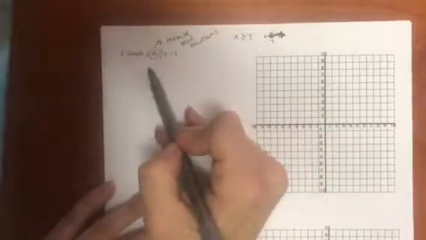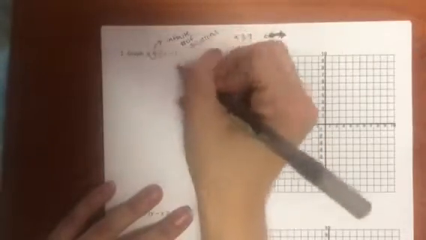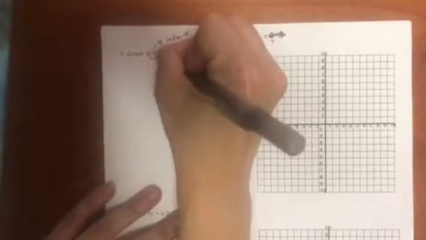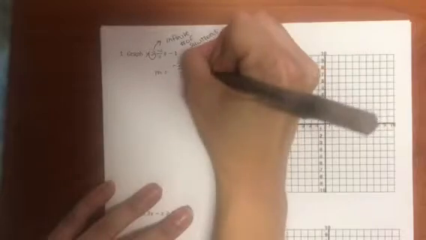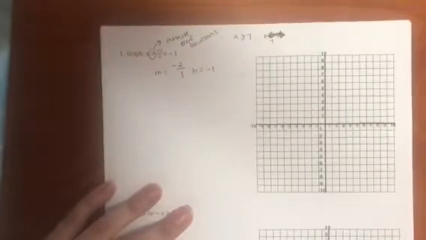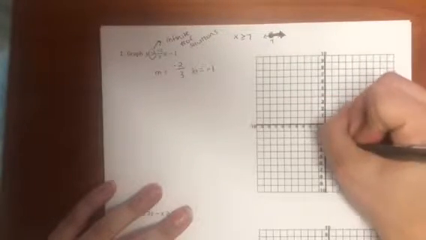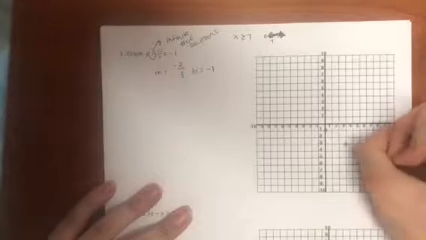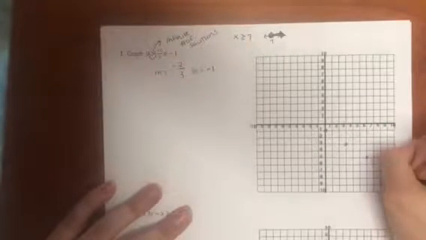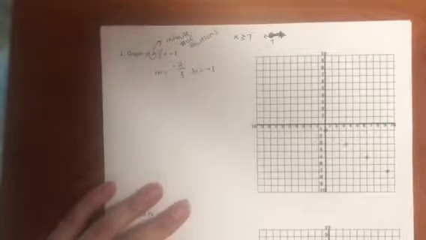So what we see is we still have something in slope-intercept form. So I still have a slope of -2/3, and y-intercept here of -1, which I can use to graph in general. So that's what I do. I graph -1, I go down 2/3, down 2/3, and down 2/3, and so on.